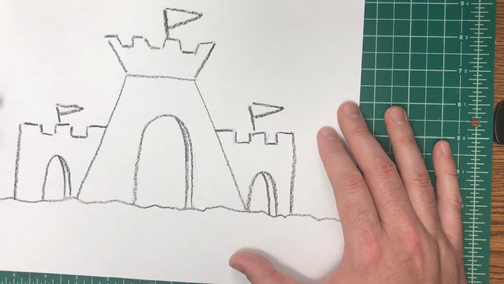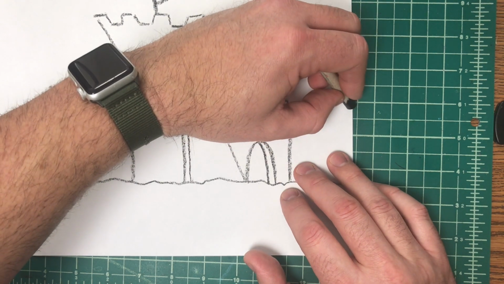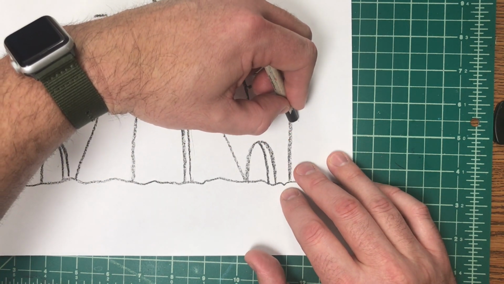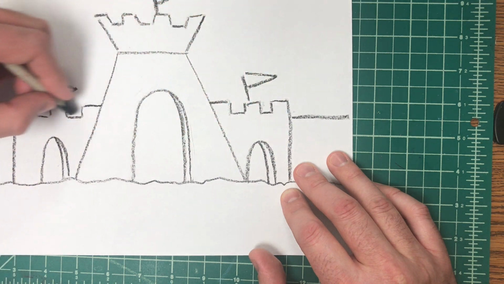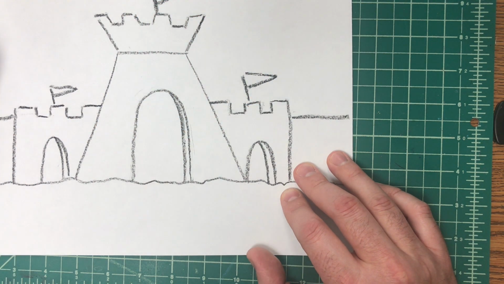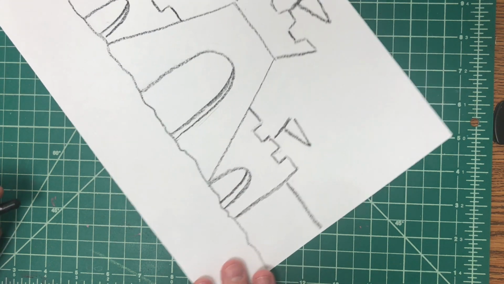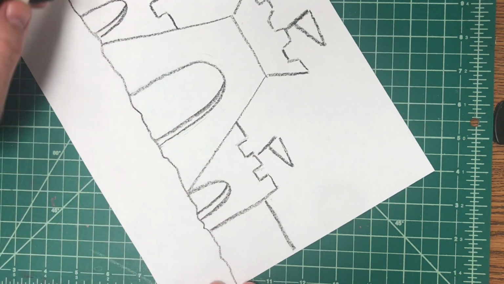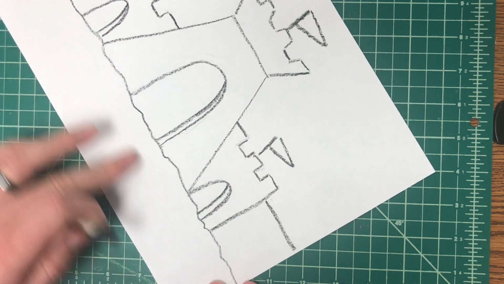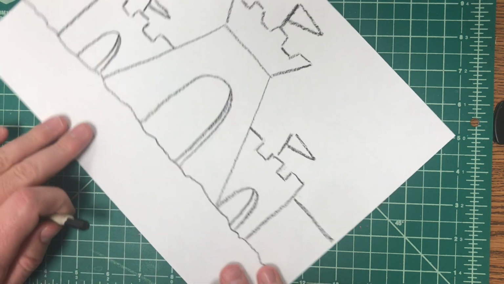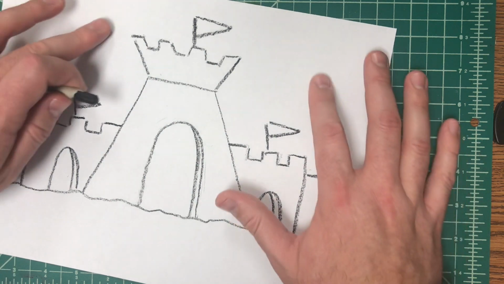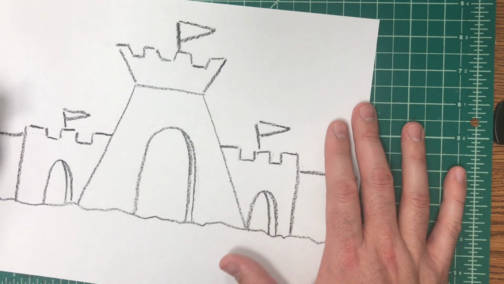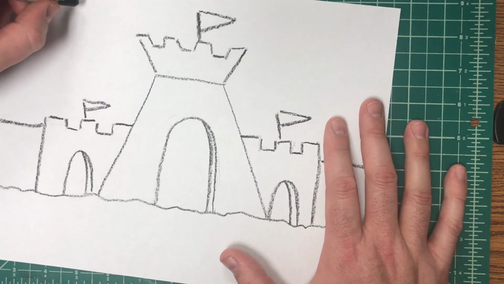Next, we're going to add the ocean behind. So to do that, I'm going to come about right here. Just draw a line going across. And do it the same on the side. So now we have our ocean back here. We have our sand here. So ocean, sand, in the sky. So in the sky, you can draw a sun.